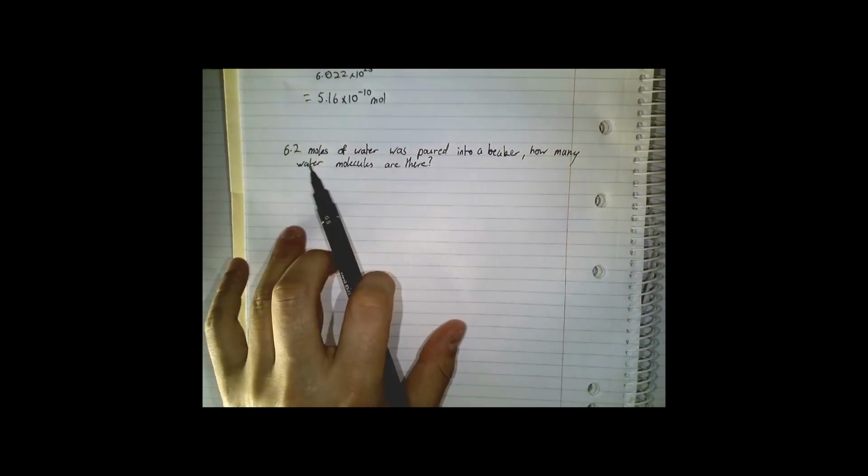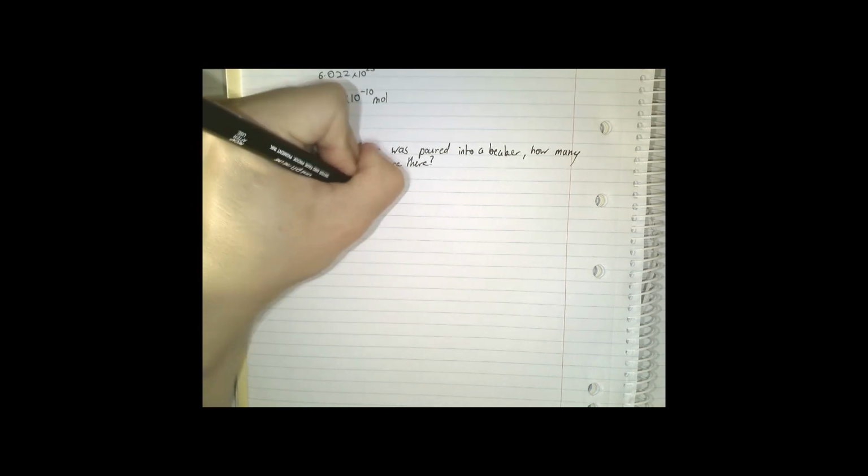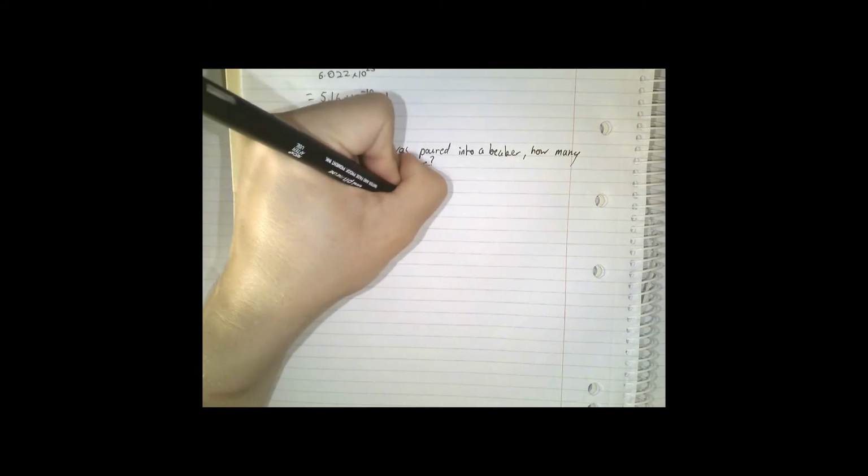Here the question says 6.2 moles of water was poured into a beaker. How many water molecules are there? So again, we're going to be using our n equals N over NA equation. What we've been given this time, though, is the number of moles rather than the number of particles, and that's equal to 6.2. We also know the Avogadro constant, NA, is 6.022 times 10 to the 23.